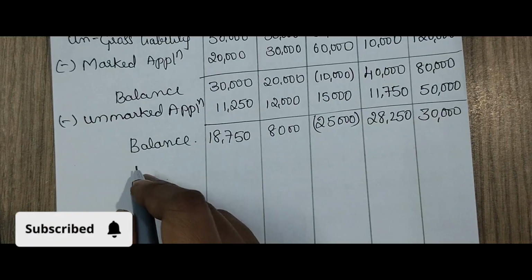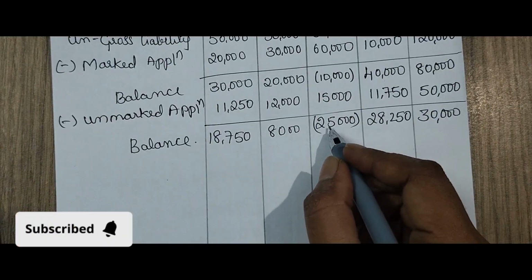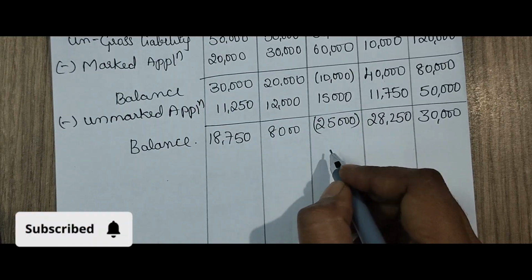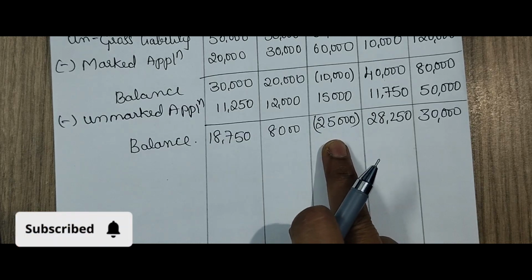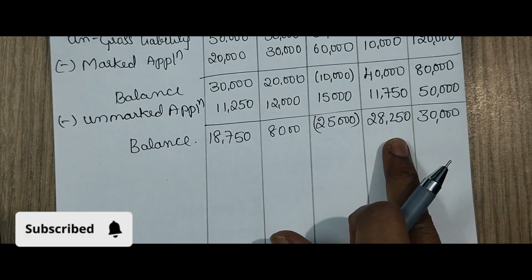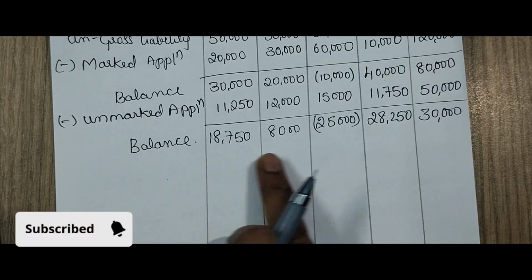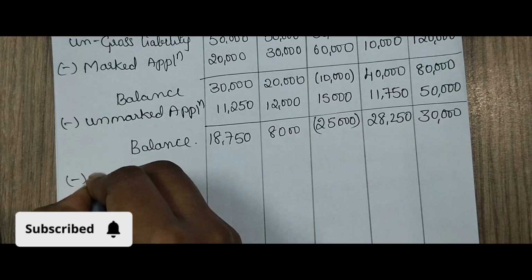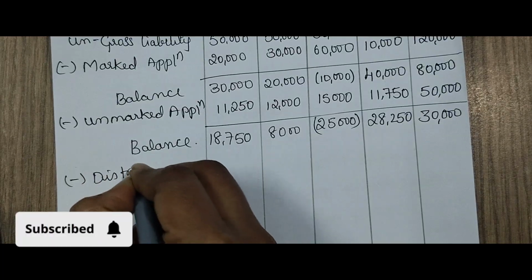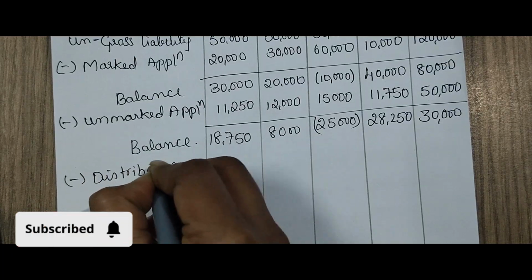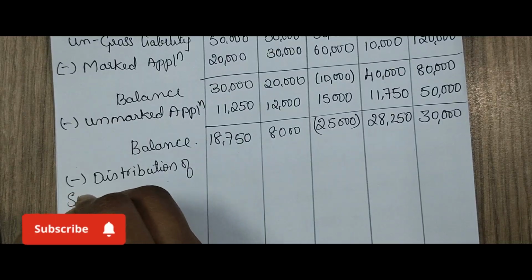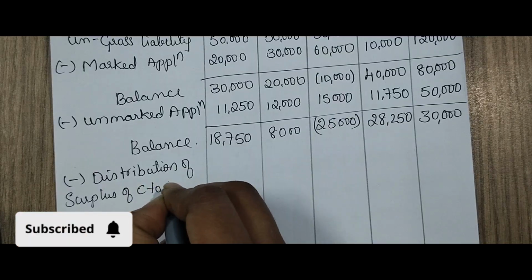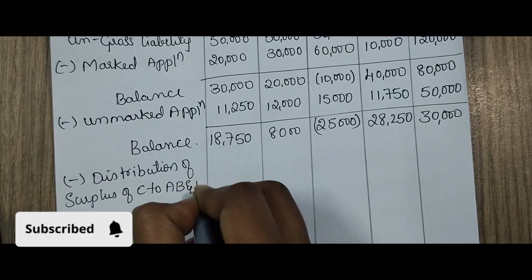And now what you have to do? Here you have surplus. Excess of application has been allotted to C. What you have to do? This surplus should be distributed to the remaining underwriters, that is A, B, and D. Okay. Less distribution of surplus of C to A, B, and D.